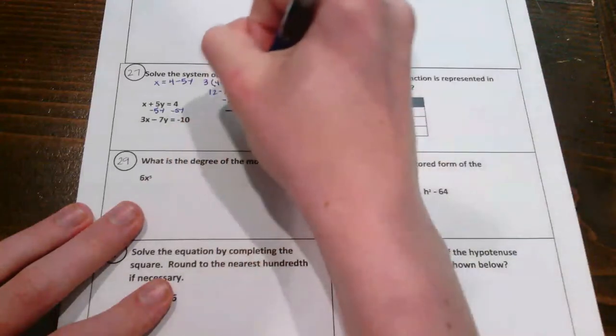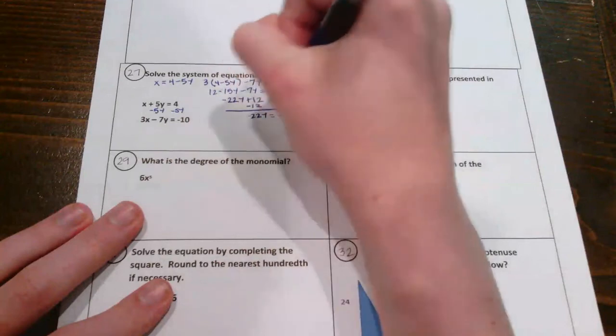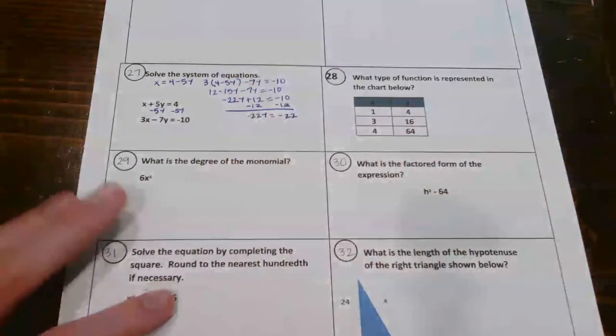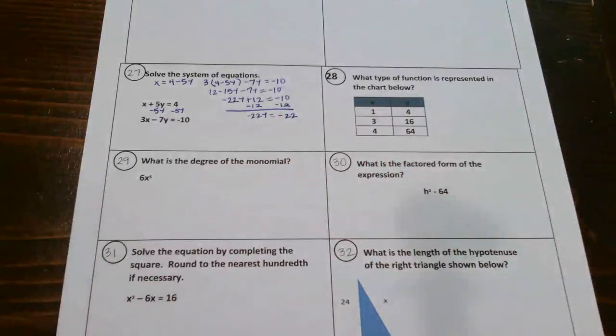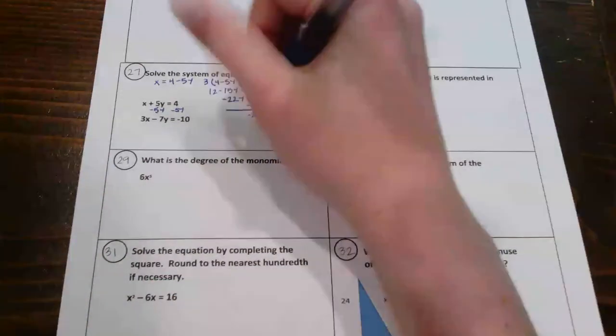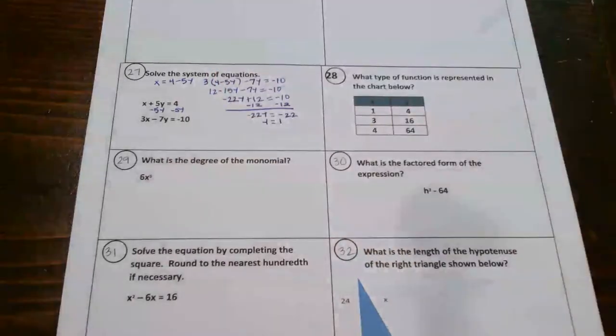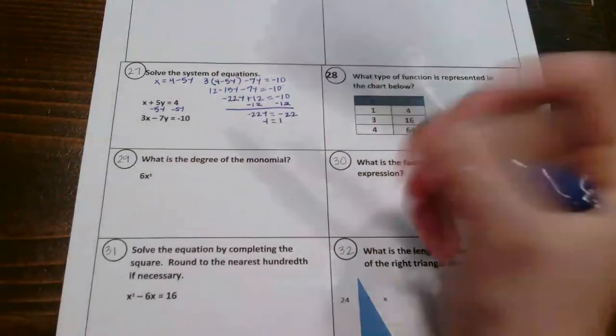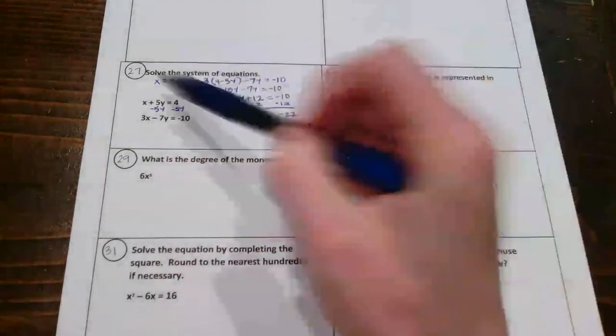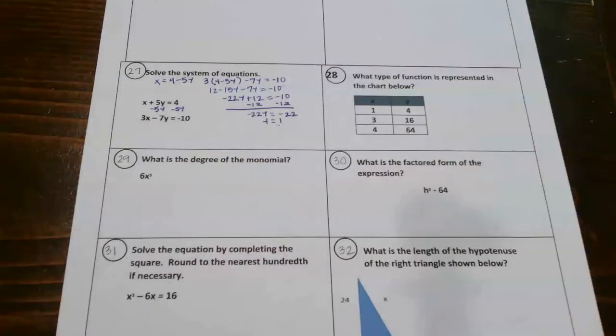Negative 22y equals negative 22. So divide by negative 22 on both sides, which is going to give us y equals 1. So we found one variable. Now all we have to do is plug y equals 1 back into this equation that we found earlier.